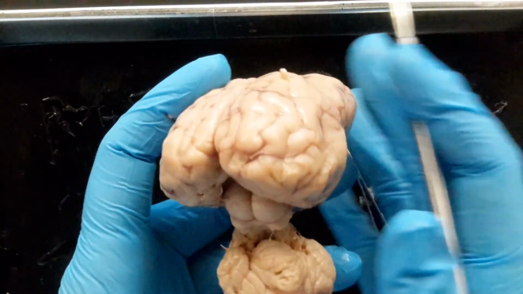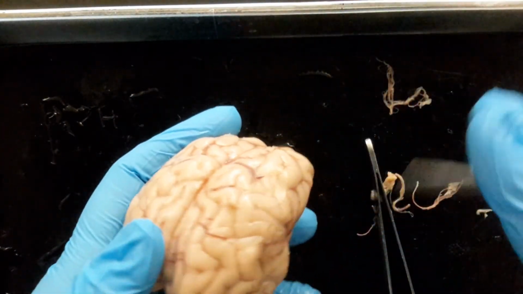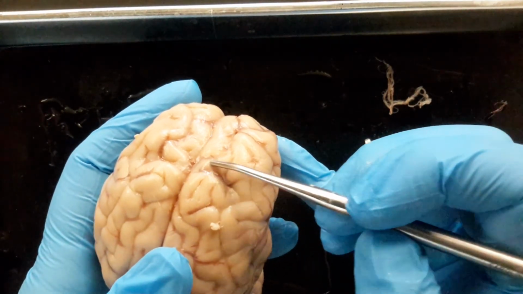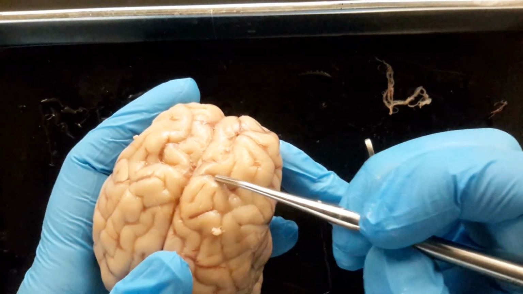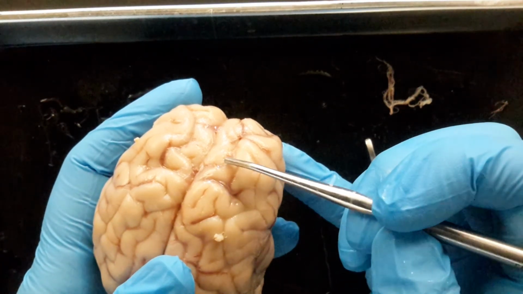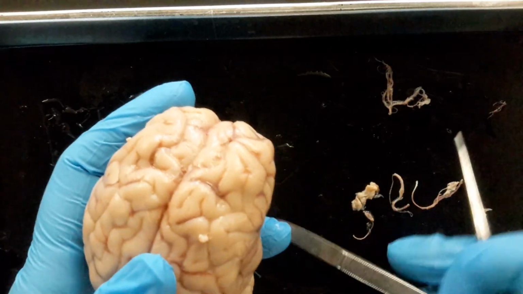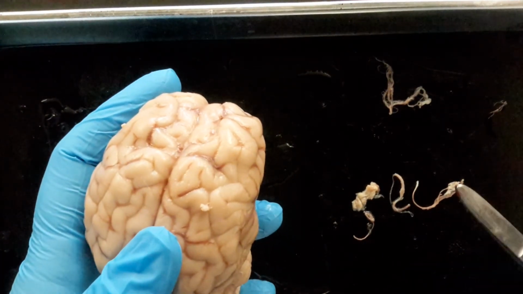So clean away some tissue, and I'd like for you to at least get a little portion of the cerebral cortex clean so you can clearly see a nice sulcus and gyrus, okay? So have a little bit of fun with your probe, okay?